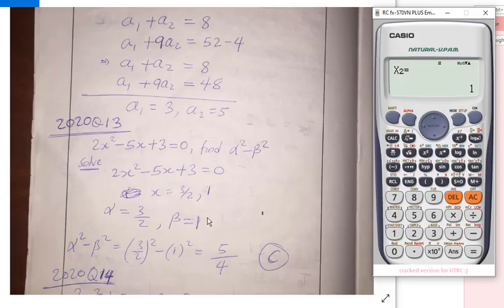So do alpha squared plus beta squared. You can come here again, go to computer 1. Alpha squared is 3 over 2 all squared, minus 1 squared. If you cannot evaluate this by hand, you can use the calculator. Open a bracket, 3 over 2, close it, all squared, plus minus rather, 1 squared, which is 1. So the answer is 5 over 4, option C. Fast. Do you get that?